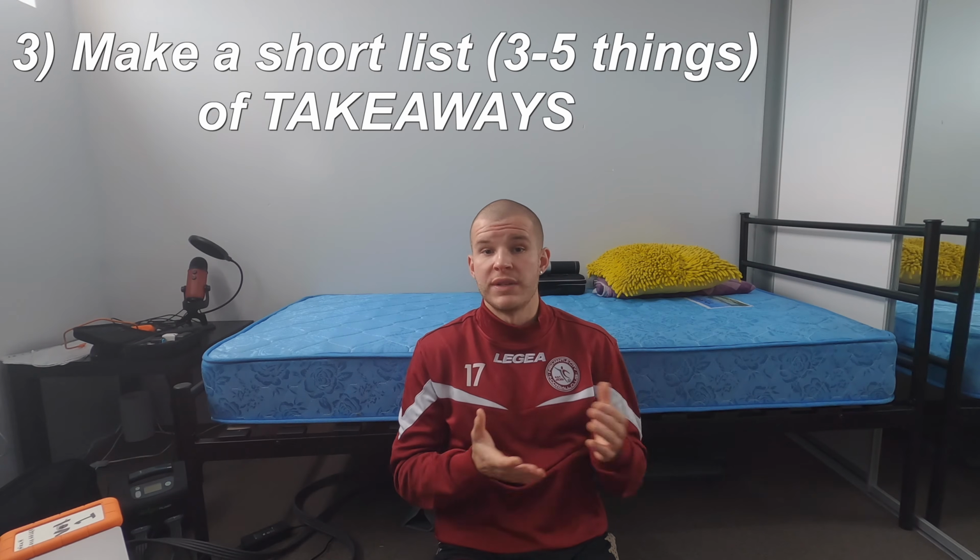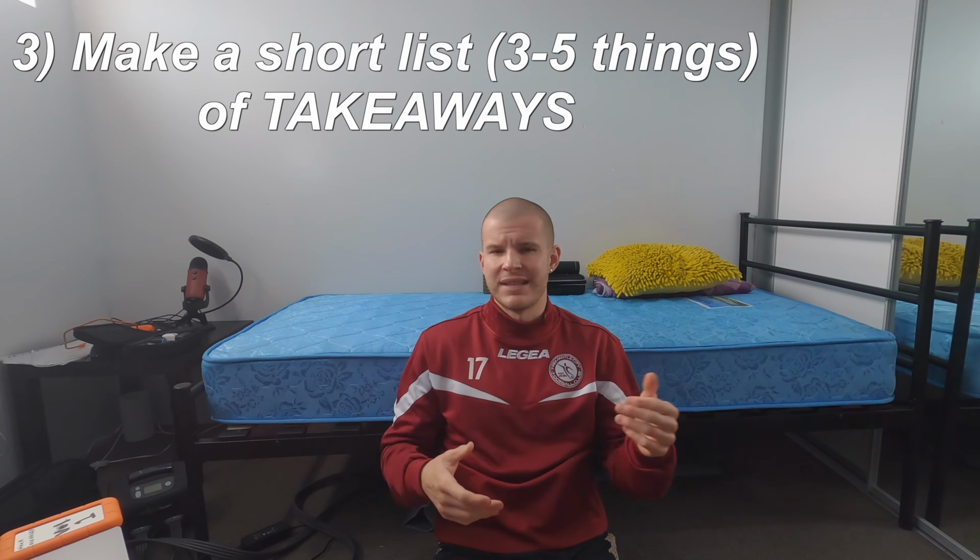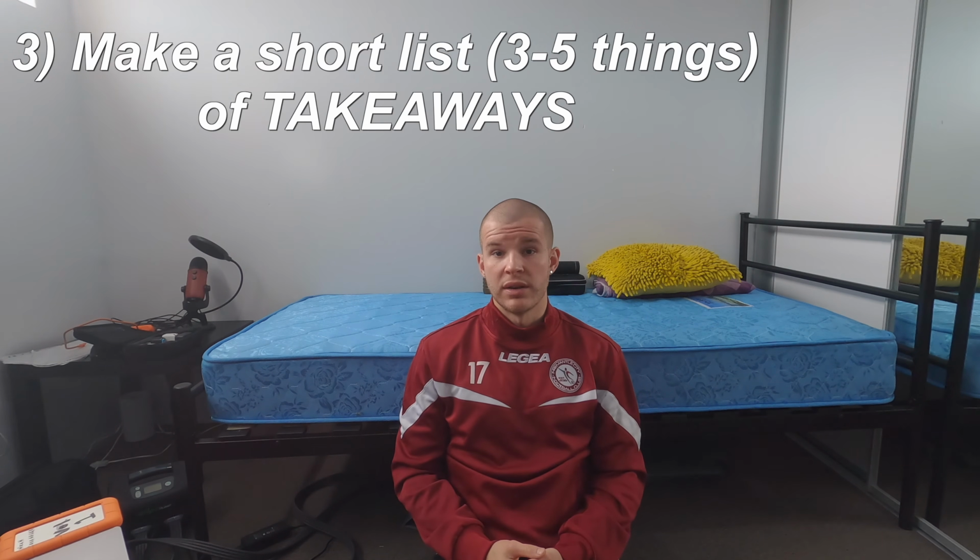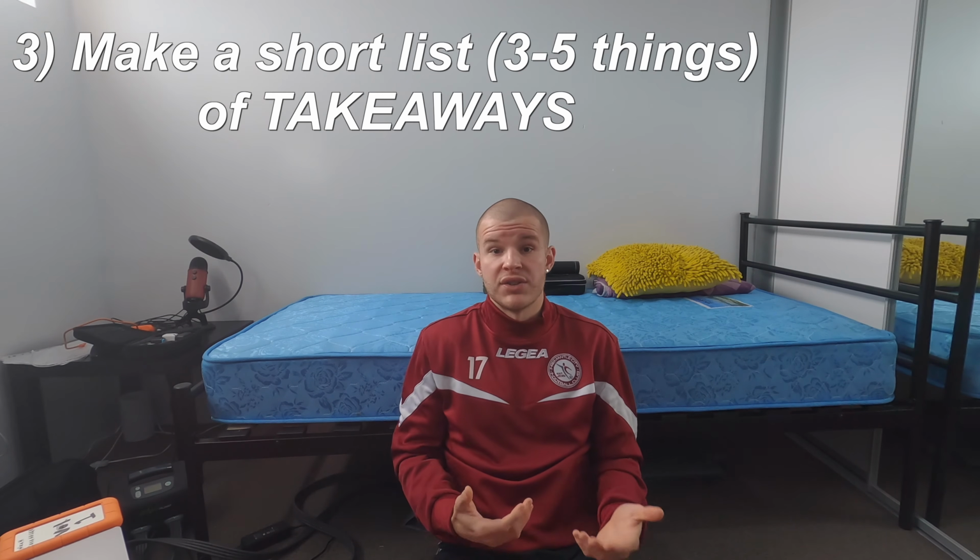The third key step is to boil those notes down to a few takeaways. Now, I'm using, say, 5 as an arbitrary number. You can use however many you think is useful to you, but I use anywhere between 3 and 5 so that in the back of my head during training that next week, I know here are the 3 things that I want to take away from the past game and improve for the next game. It's all about incremental improvements.